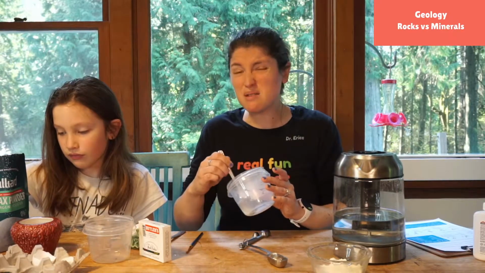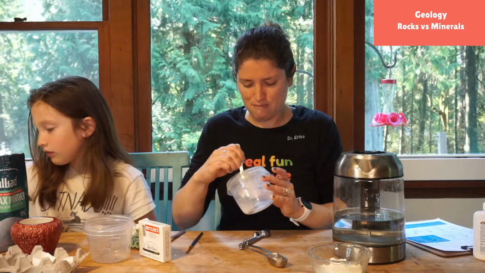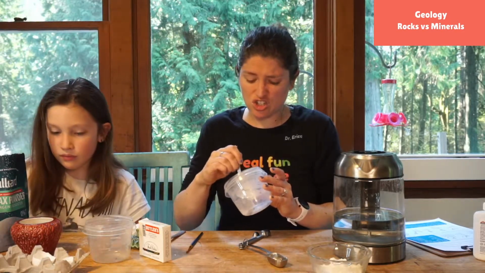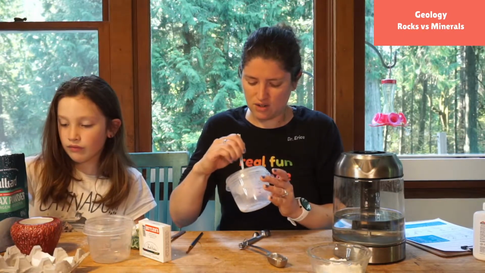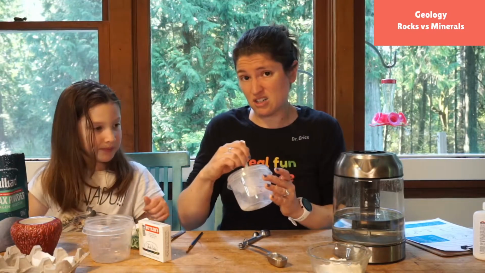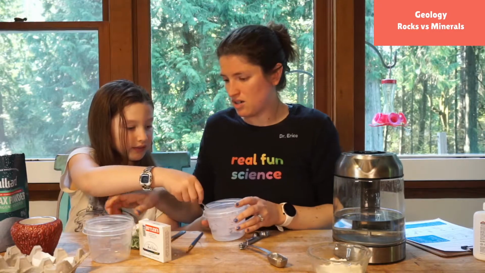So you just want to get as much salt as you can in there. It might not all go into liquid, but you want to get as much as you can. You want to really stir it up. And this just super saturates that solution. It gives you a lot of salt in there so that as the water cools, the salt has to come out.